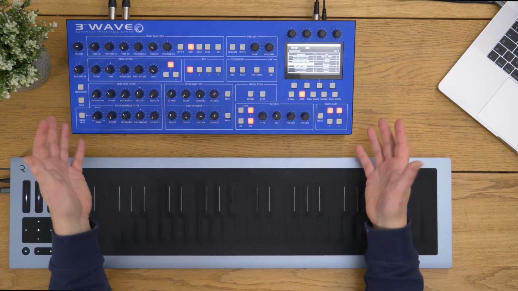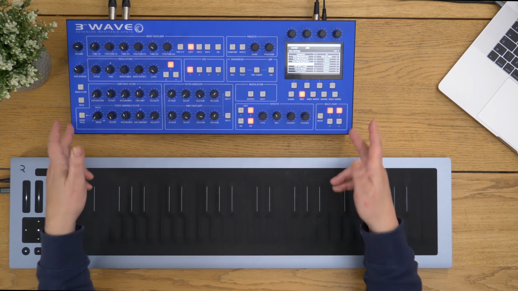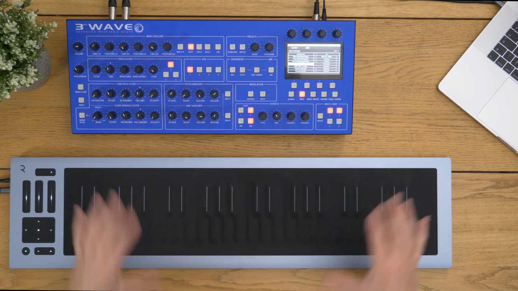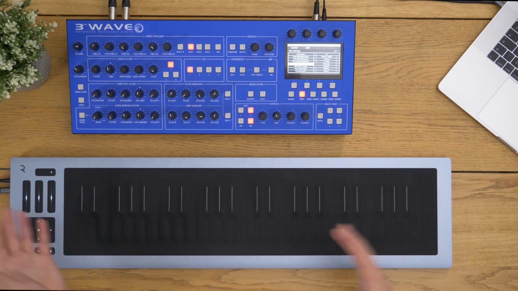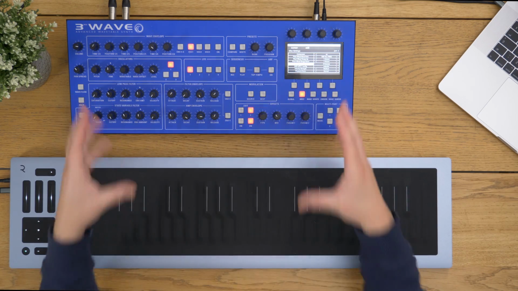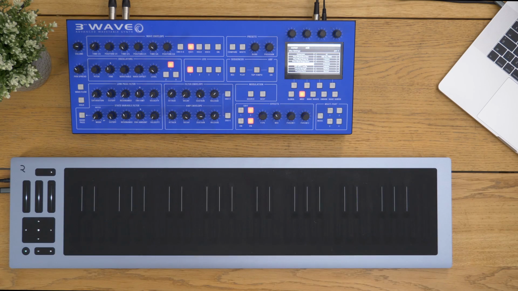You just can't do stuff like that without MPE. So if you are thinking about getting the desktop version, do check out the ROLI. It's well worth it. In fact, the desktop version and the ROLI will cost you less than the keyboard version of the Third Wave. But it does mean that you can really access the new MPE capabilities of it.